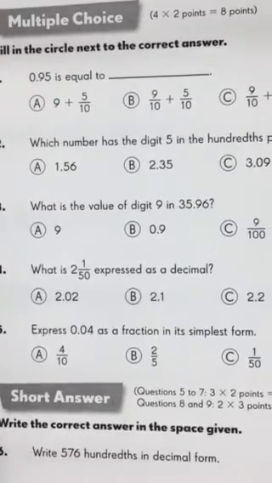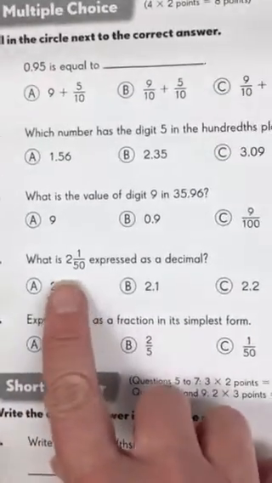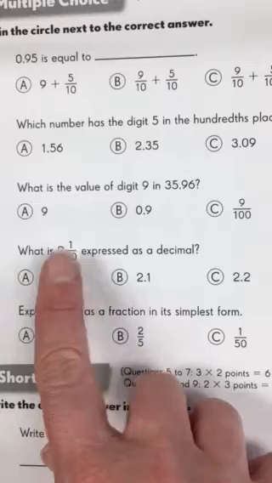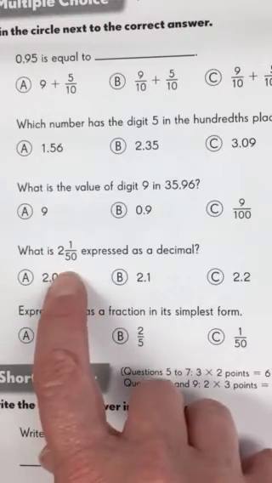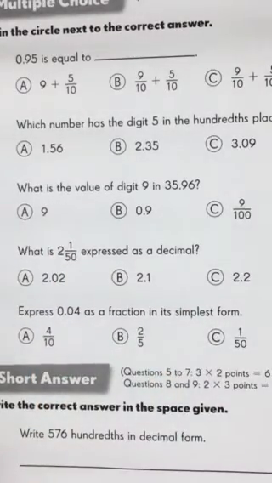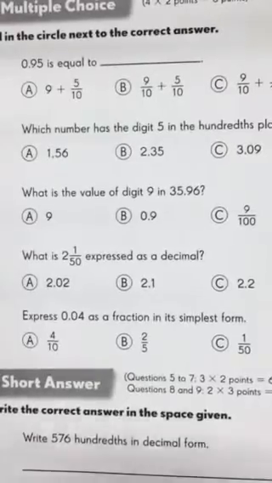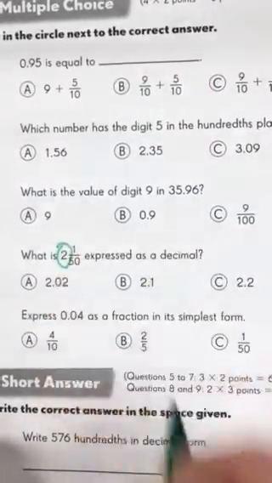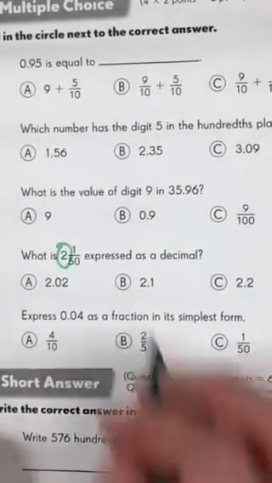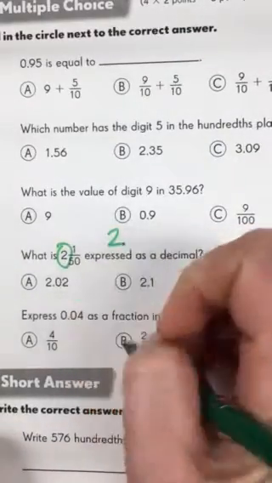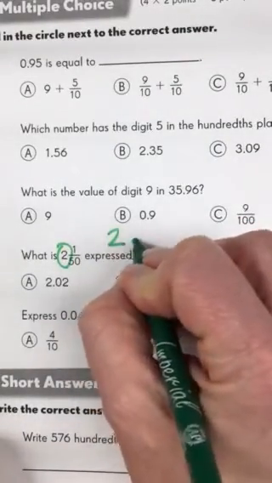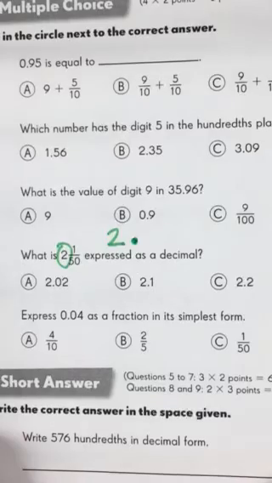So, first, this number 4 asks, what is 2 and 1/50th expressed as a decimal? Well, we know off the bat that this 2 can be represented as a whole number, right? So either way, we know that 2 is going to be on the left side of the decimal. Now let's deal with that 1/50th.